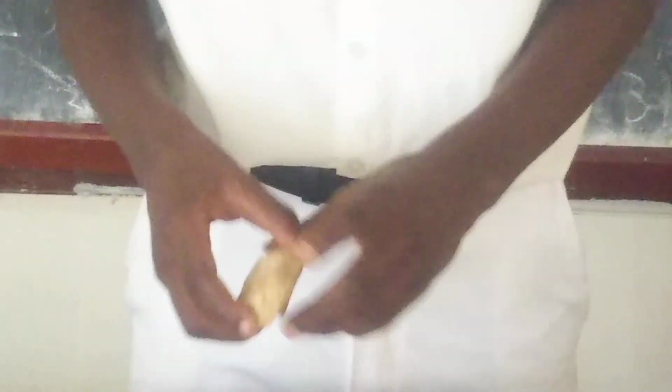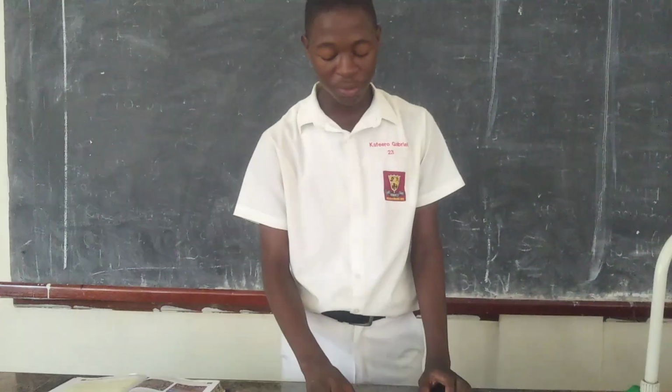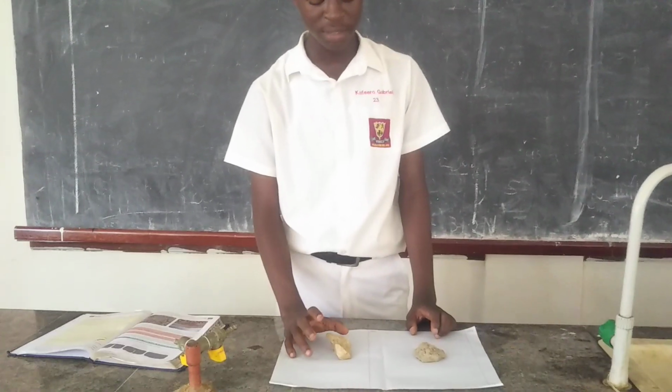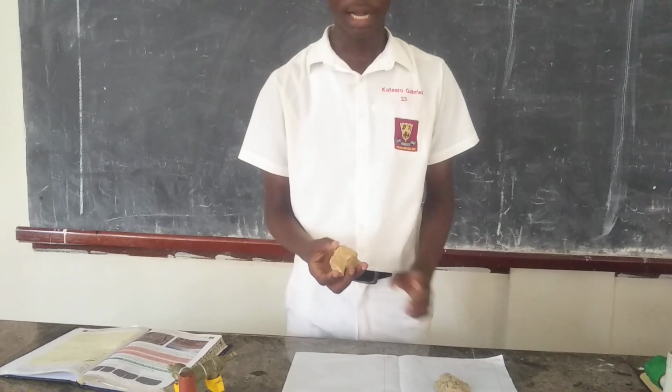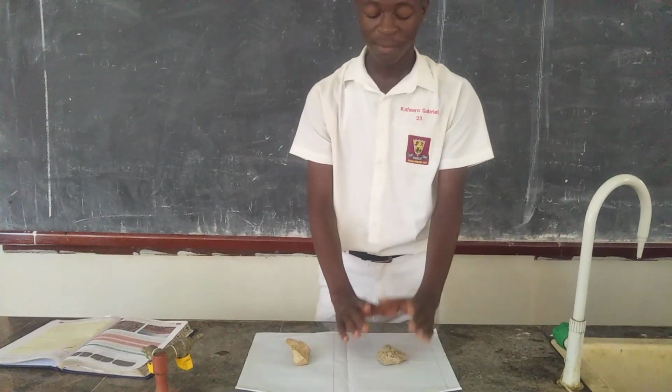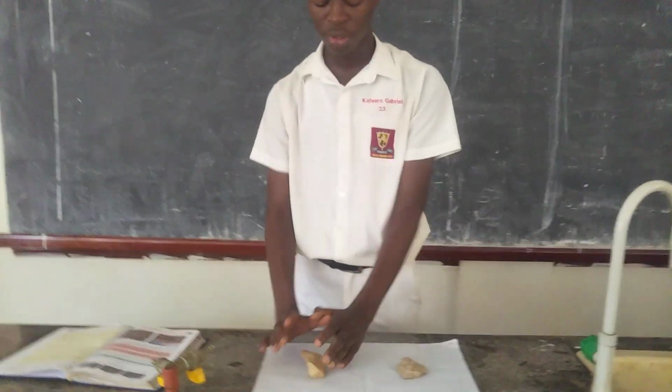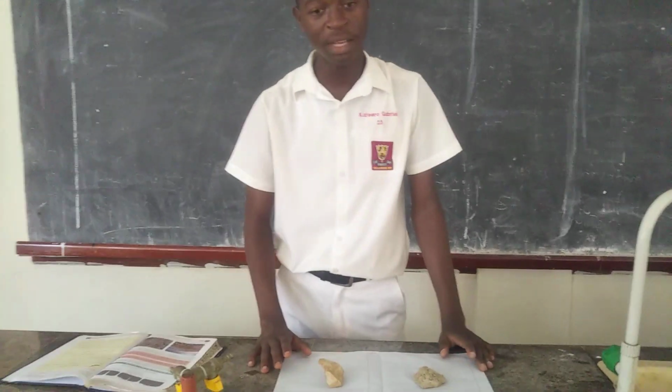If you are trying to show the differences between these stones, you can say this is a hard stone compared to this. So if this is a hard stone, then this one is a soft stone. So we have a soft stone and a hard stone. I'm just going to demonstrate the physical weathering of the stones.